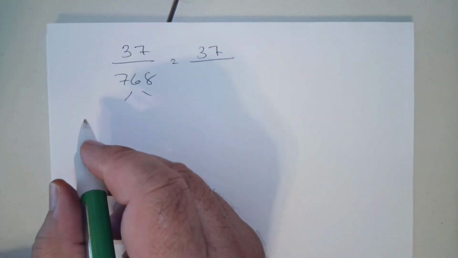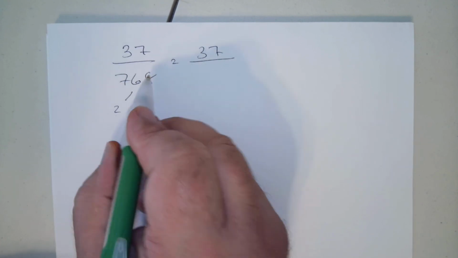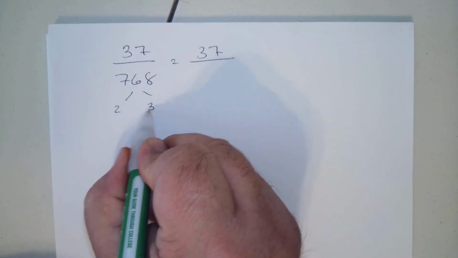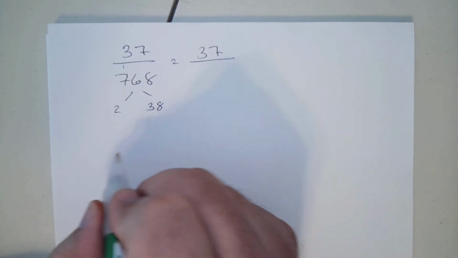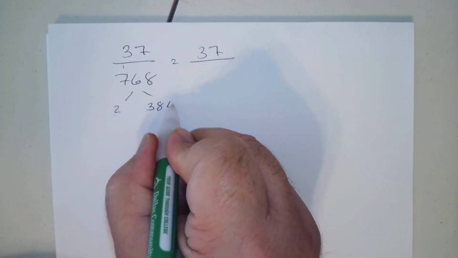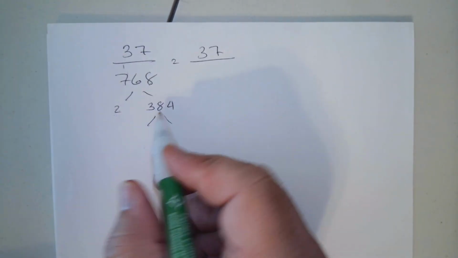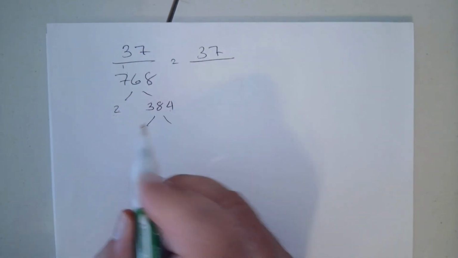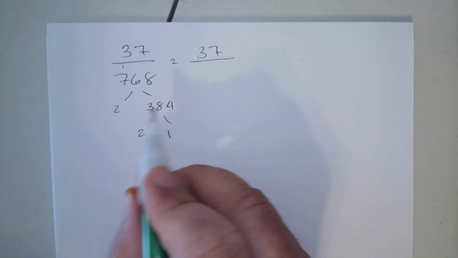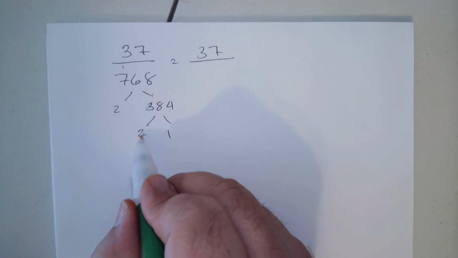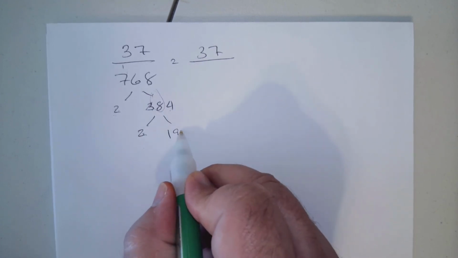768. 2 goes in there because it's an even number, so 2 goes into 7 3 times with 1 left over. 2 goes into 16 8 times. 2 goes into 8 4. Alright, so we know since it ends in even, 2 goes in there. 2 goes into 3 once with 1 left over. 2 goes into 18 9 times. 2 goes into 4 twice.